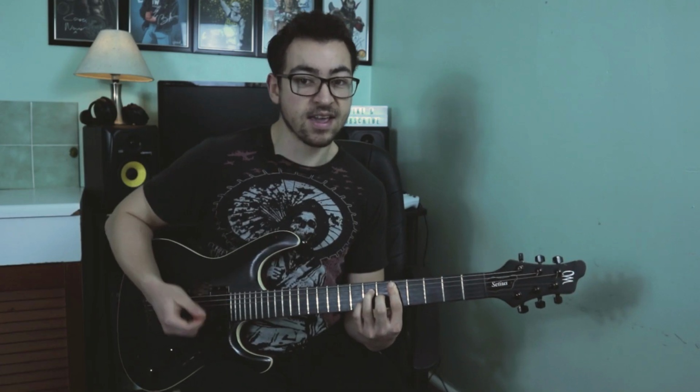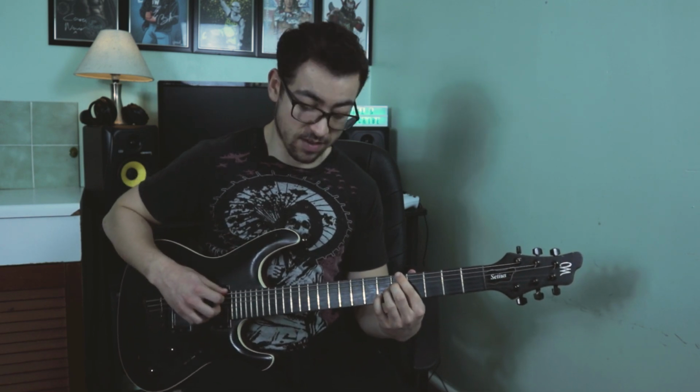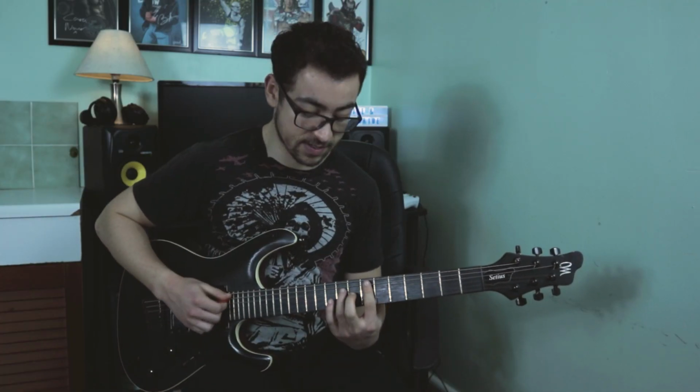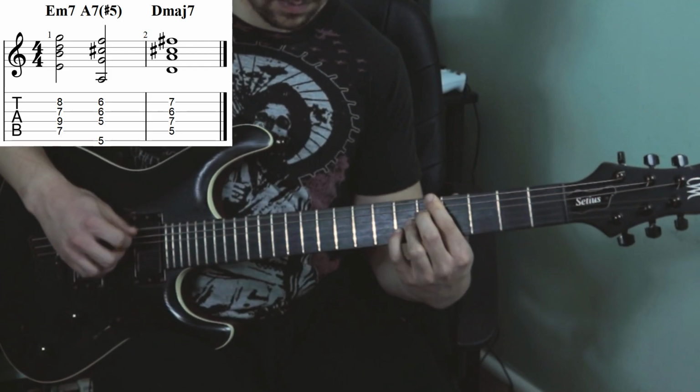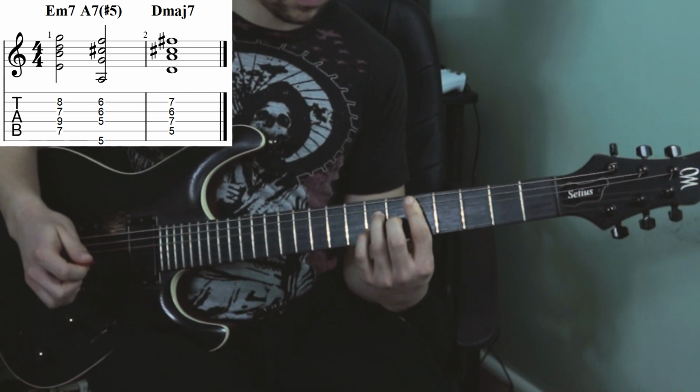Now for the A7, I'm going to play an A7 sharp 5. Okay, so let's hear how that sounds in context. You hear how it just adds a little bit more tension to the chord progression. Sounds really cool. This also works for a minor 2-5-1 as well.